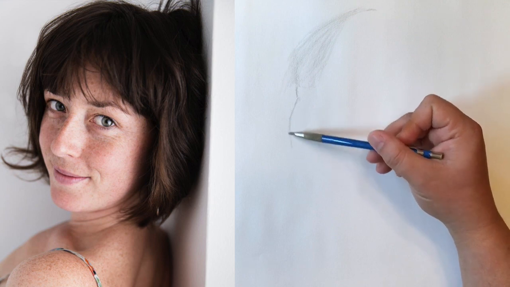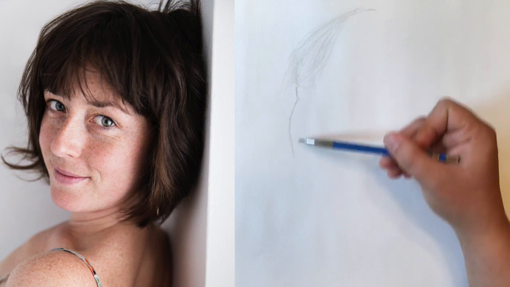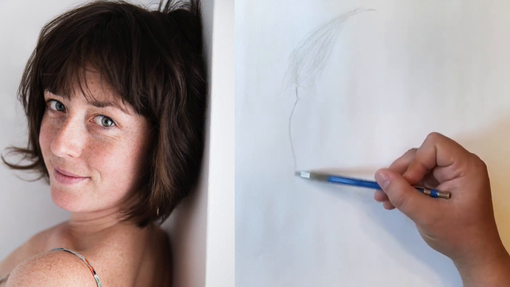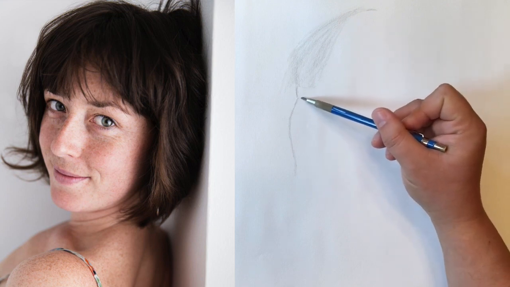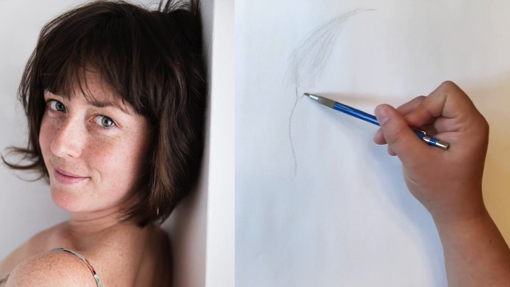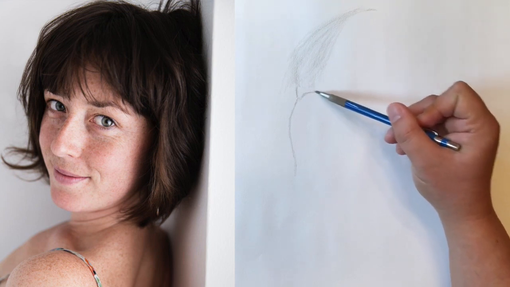And again, this is a really light phase of blocking. I've got that side of the face a little bit blocked in, and let's go for one of these eyes here.